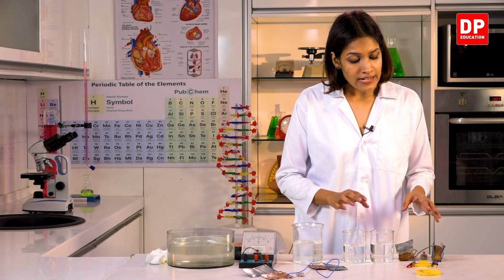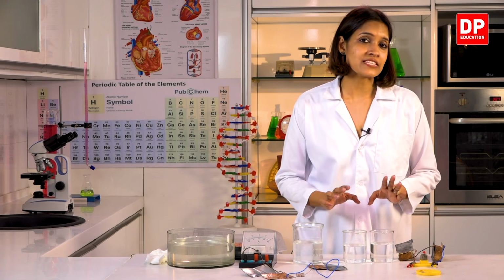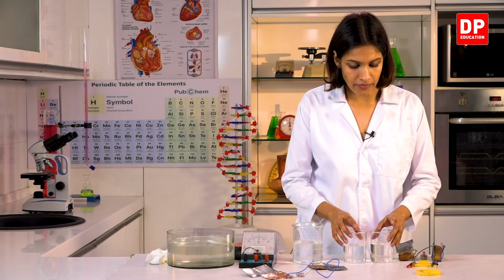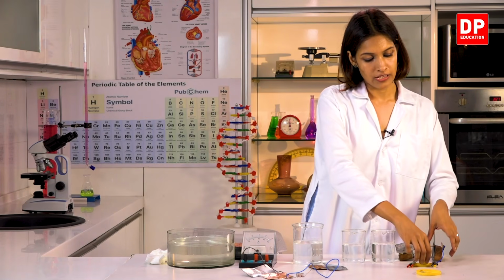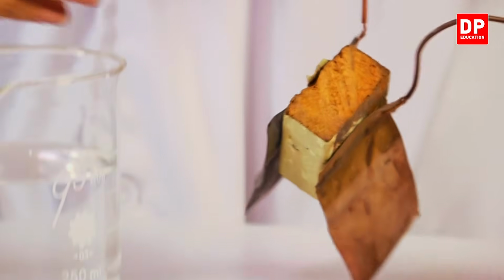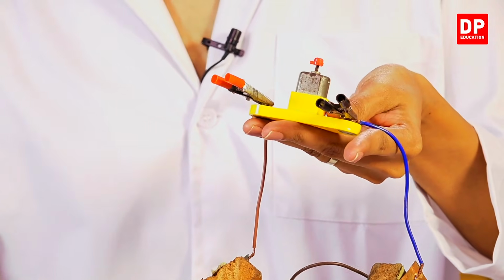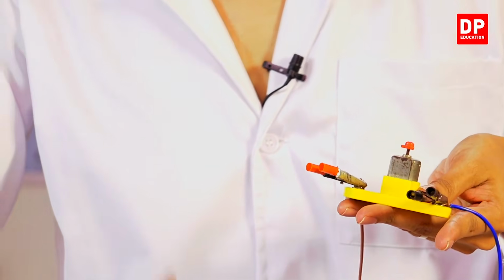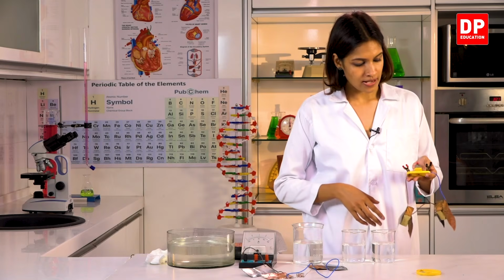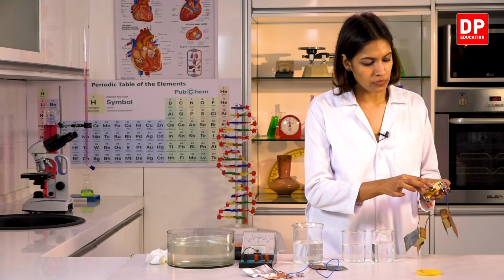Remember, the electricity generated by one simple cell is not enough to work this motor. Therefore, this time I am going to use two simple cells connected together. So here we have two sets of these sheets, zinc and copper sheets, and two beakers with dilute sulfuric acid. Understand, children? Here we have the motor.